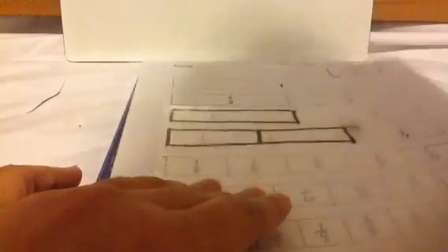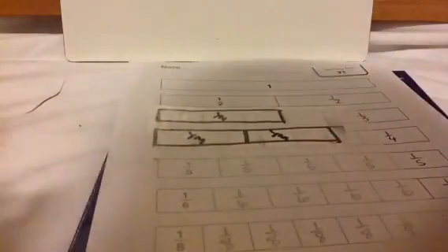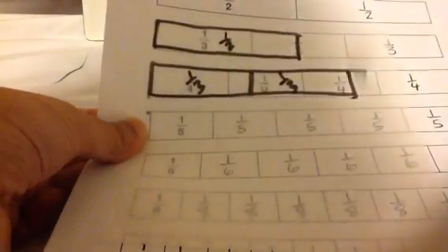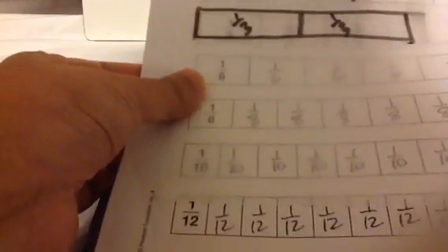Okay, so I'm going to move the half over the third. Actually, let me label these so it'll be easier. So here are my thirds, and I put the half patty paper over it, and notice nothing in thirds is equivalent to half. So I'm not going to use thirds. How about fourths? Well, look at that. 2/4 is equivalent to half.